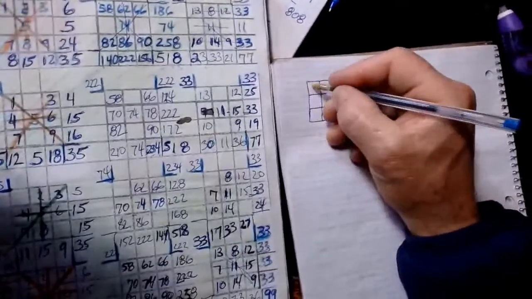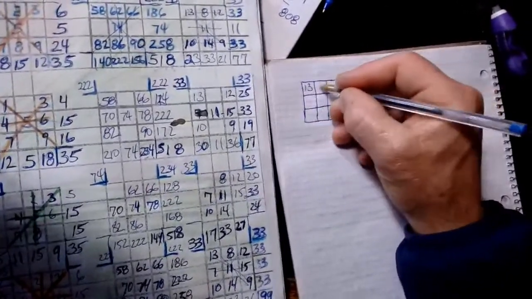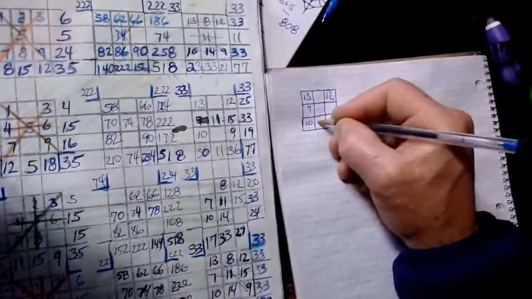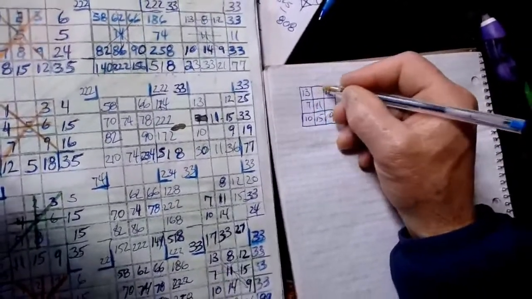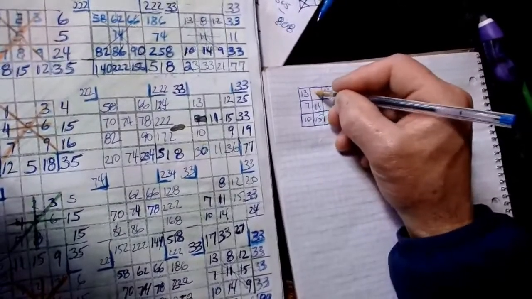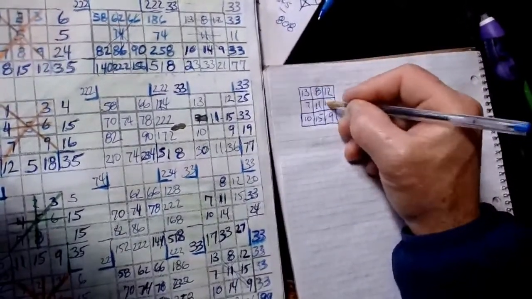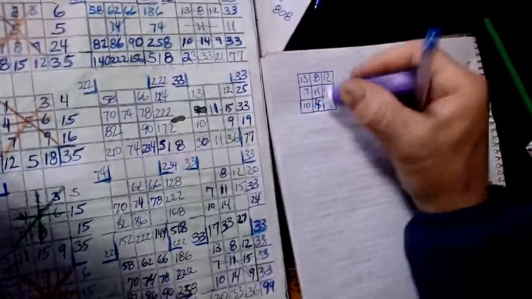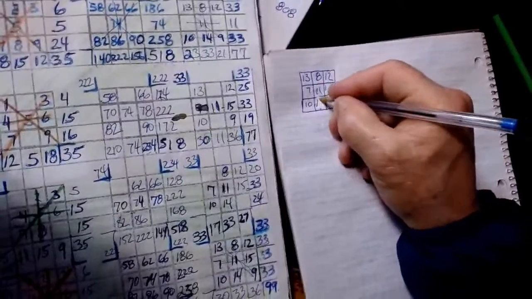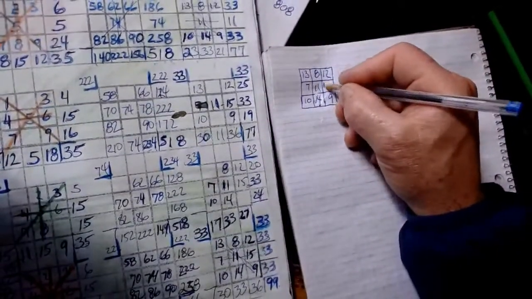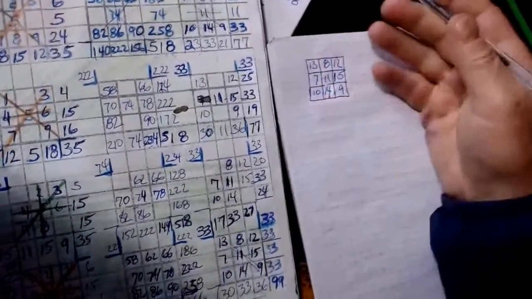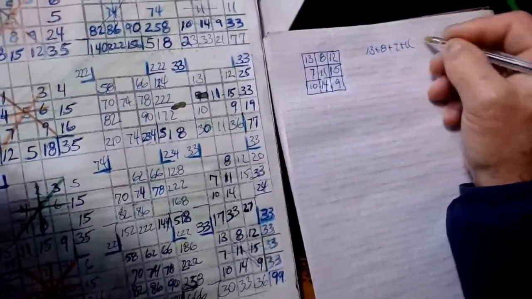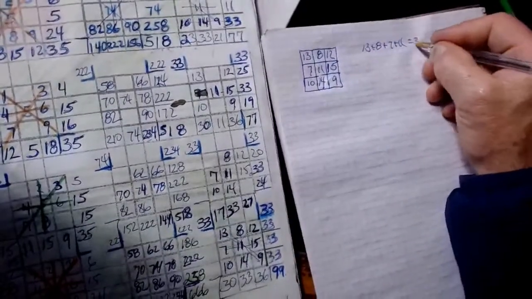If I wanted to work this, the 13, 12, 7, 10, 9, 15, 11. This one over here is 8. This one over here is, no, this one is 14. And this one is 15. So if I want to do the Mars, I'm going to go 13 and 8 and 7 and 11. And this is 21 and 18 is 39.